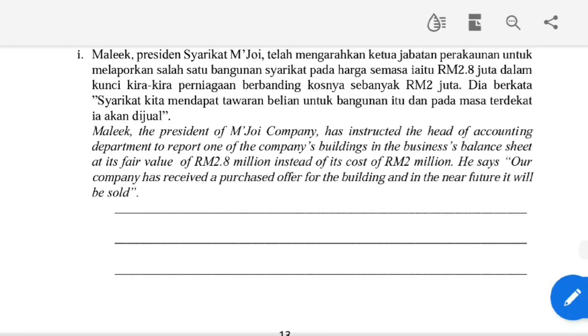The historical cost principle says, when you want to record the value of a non-current asset or any form of assets, you have to record it at the purchase price, not at the market price or fair value or any other value. You have to record an asset always at the purchase price.